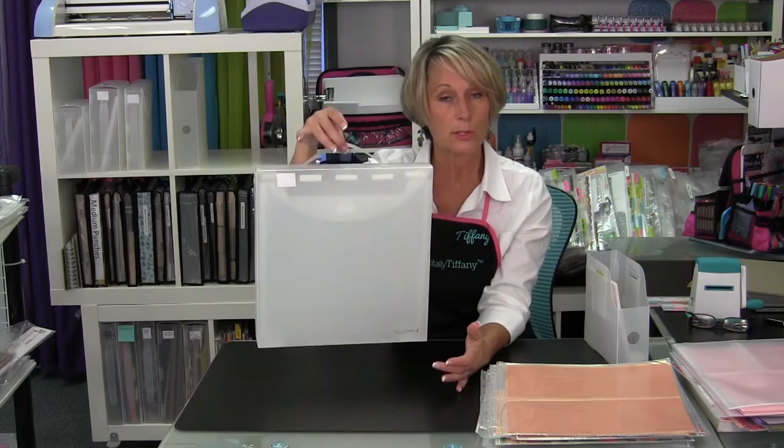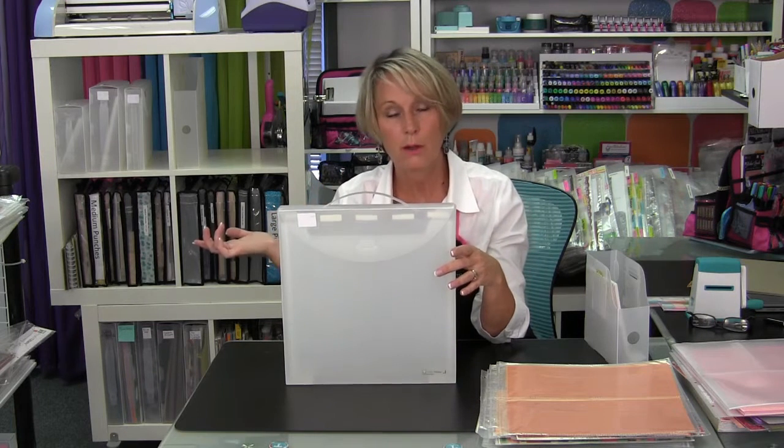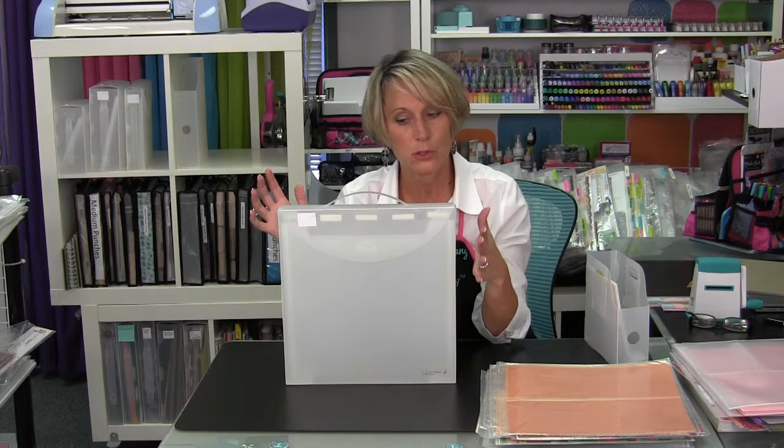So this is the big difference between the fab file, which is also portable with a handle, and the paper handler, which is open all the time. So depending on, again, where you store your paper and how you move it around, the 12 by 12 fab file or the paper handler, one of those is going to be the better choice for you.